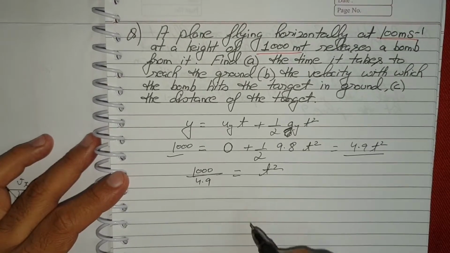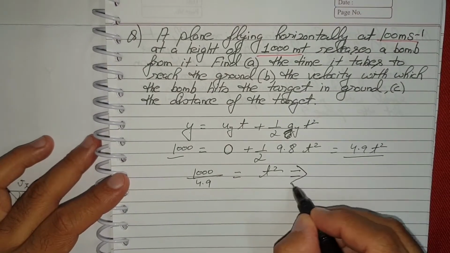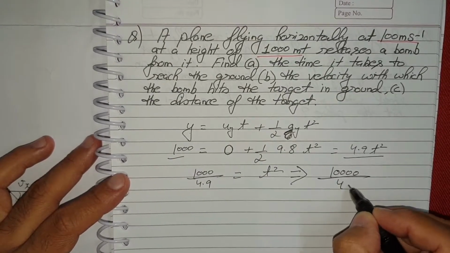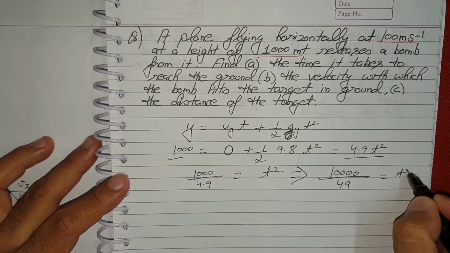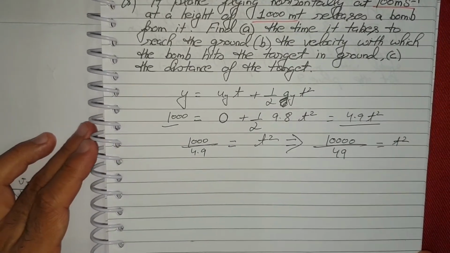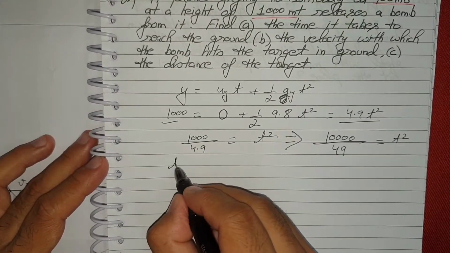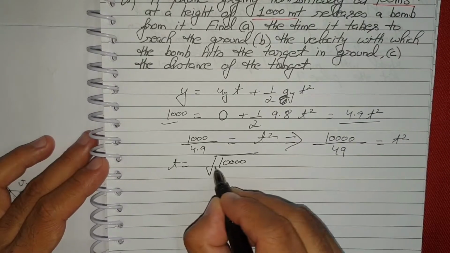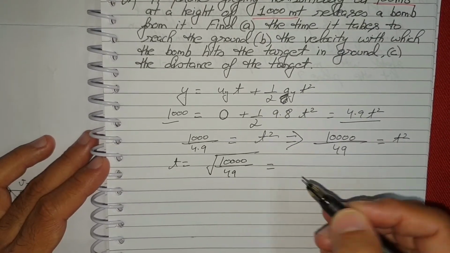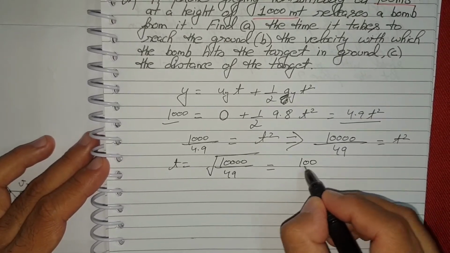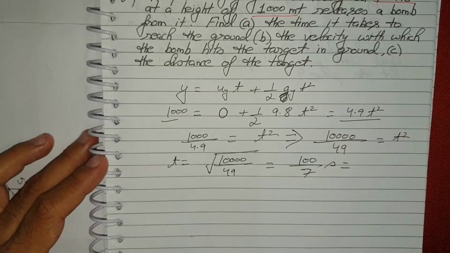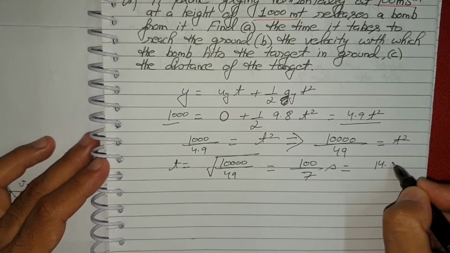You can write 1000 by 4.9 as 10,000 by 49 equals t square. So t is equal to the square root of 10,000 by 49, which is 100 by 7 seconds, or if you solve it, this comes out to be 14.28 seconds.